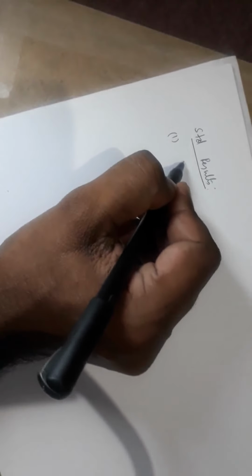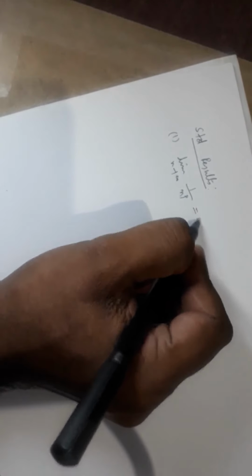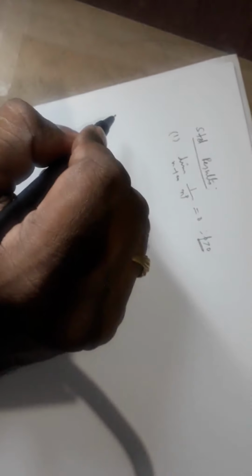Next we will think about some standard results. The first result is the limit of 1 by n to the power p is 0, where p is positive.